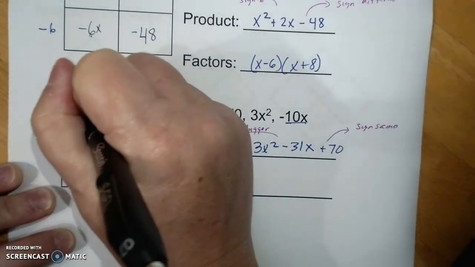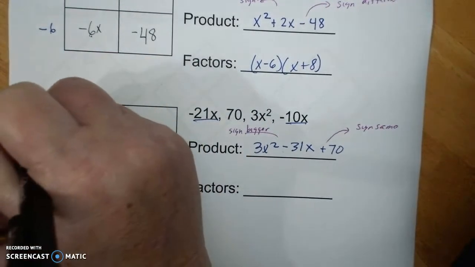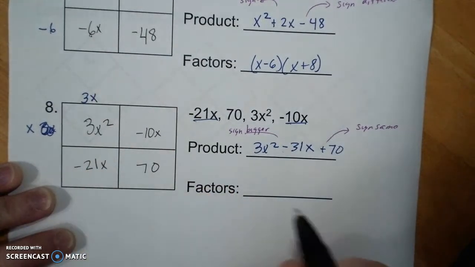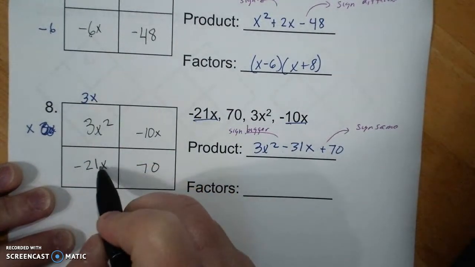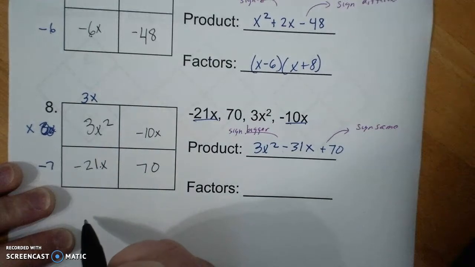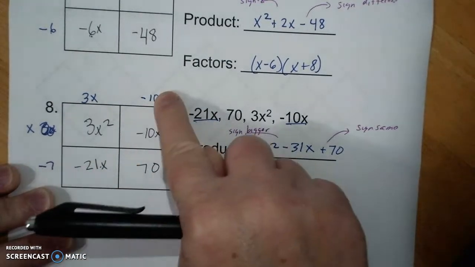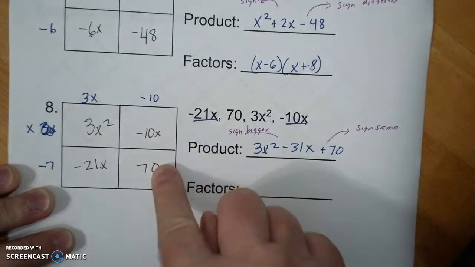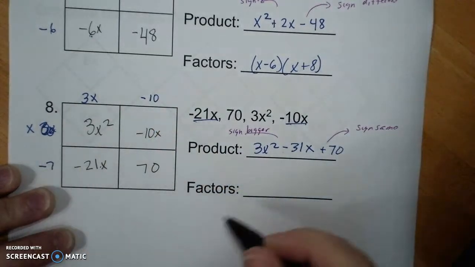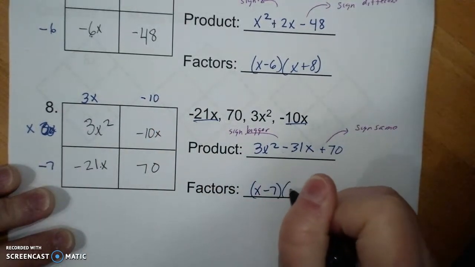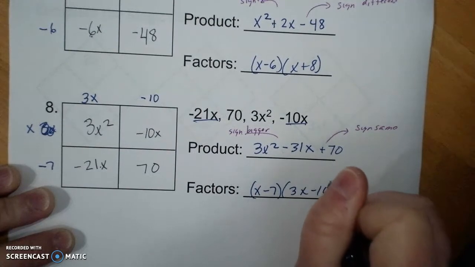So I'm going to put the 3x here and the x here, and x goes into here and 3 goes into here, and that works. So 3x here is negative 7, negative 10 if I go across, but here they are positive 70. So this would be x minus 7 and 3x minus 10.